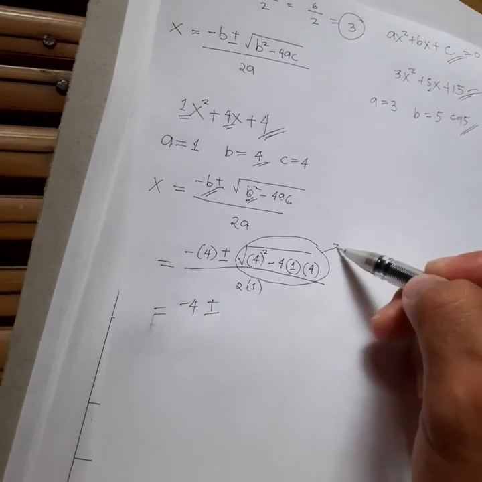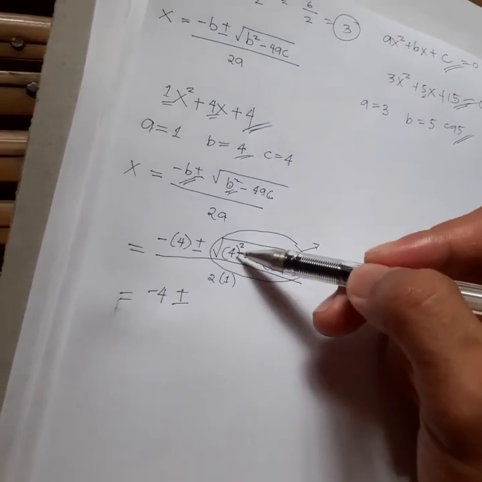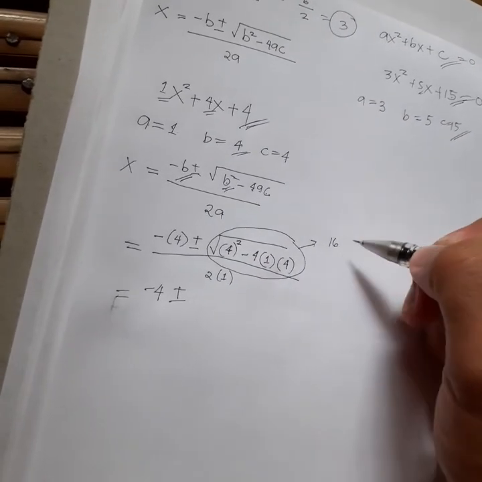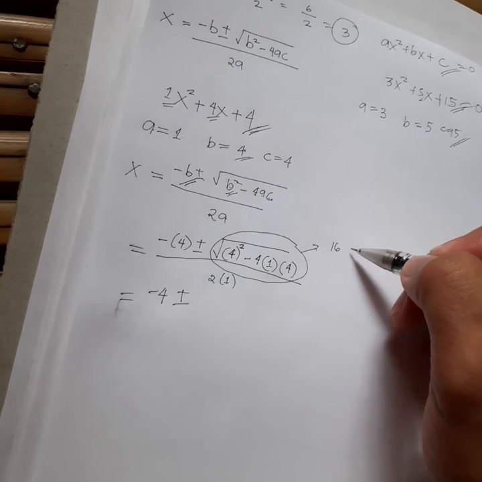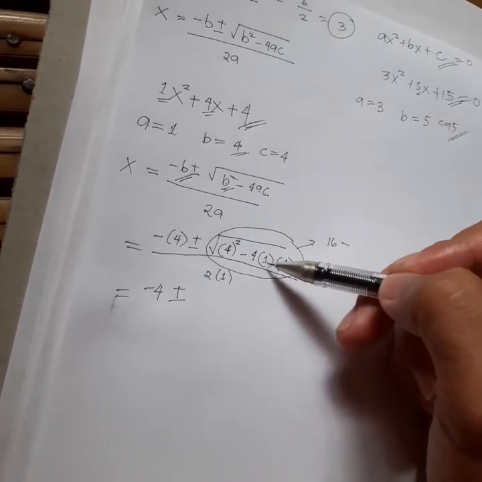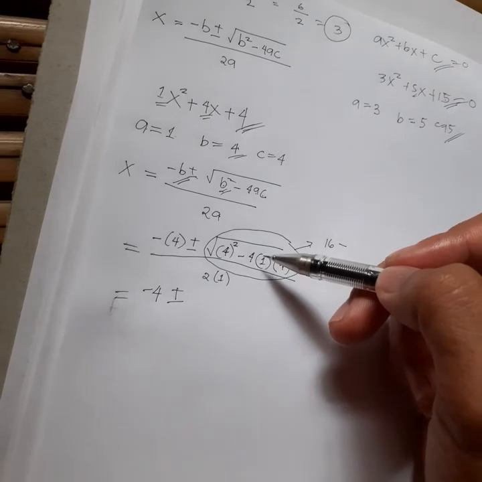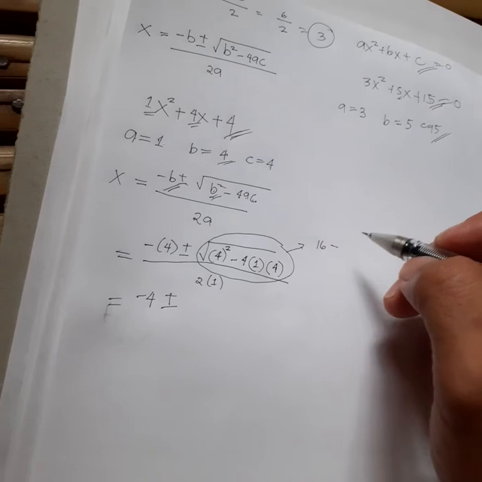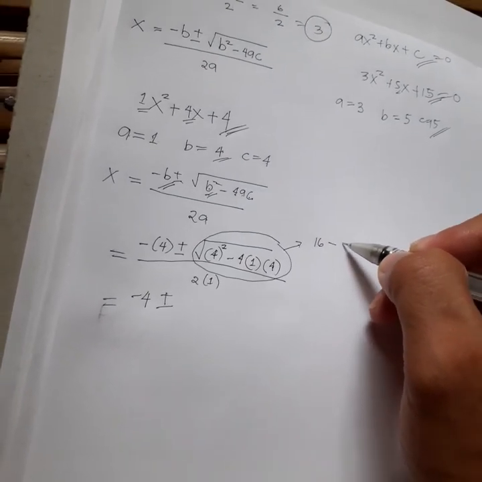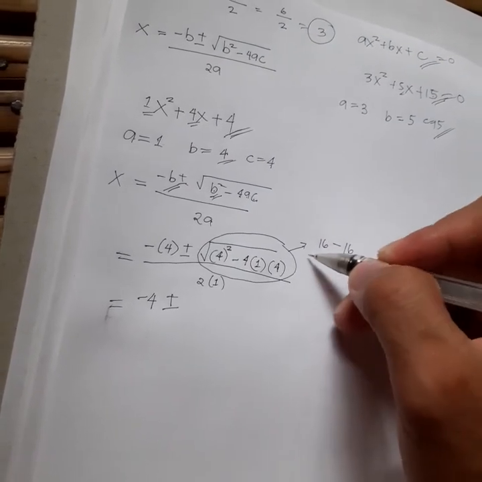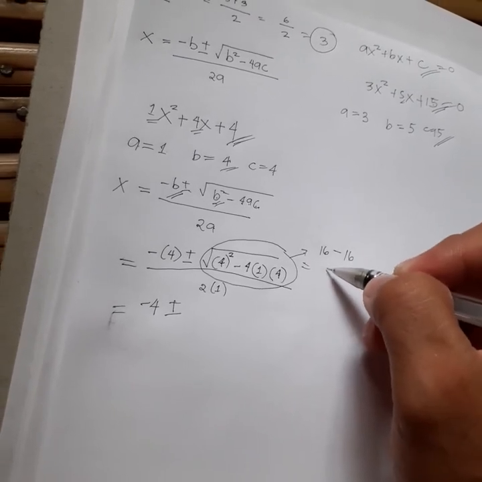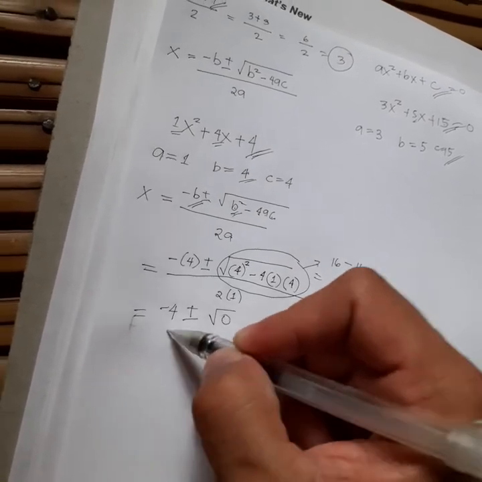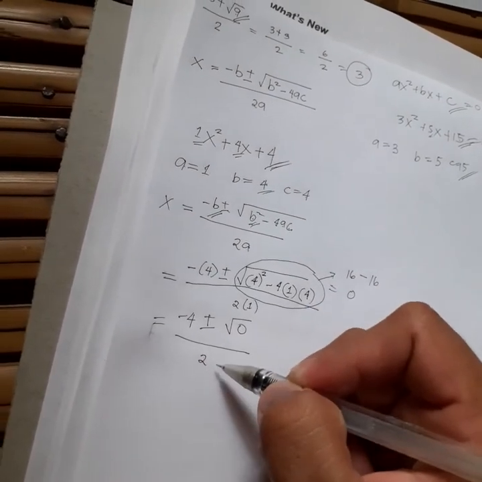Let's solve for this one. Simplify it. 4 squared is 4 times 4, which is 16. Minus 4 times 1 times 4, which is 16. So we have 16 minus 16, which is 0. So what is in the circle is 0. So we have the square root of 0 all over 2.